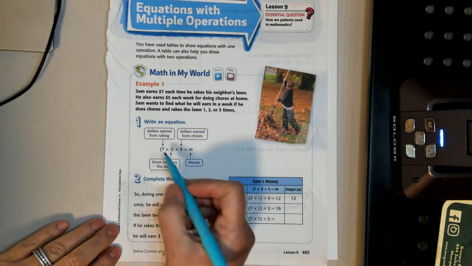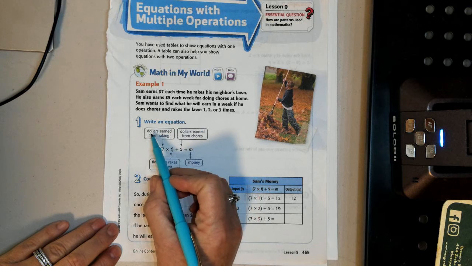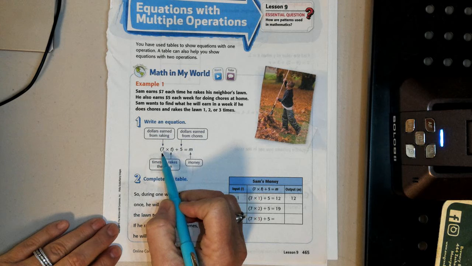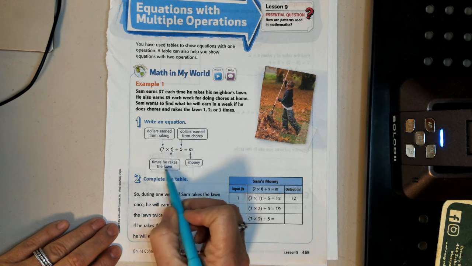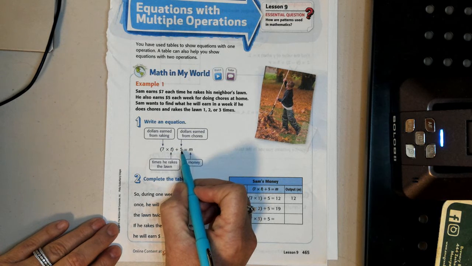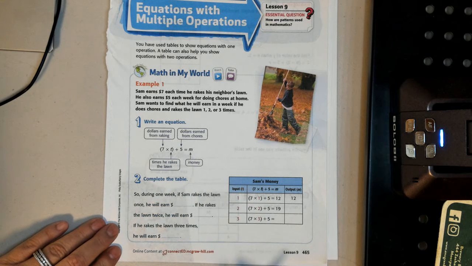So here we're going to have to write our equation. We're going to start with the 1, but we're just going to do the equation with the variables right here. So the dollars earned from raking are $7. Each time he rakes, he gets $7. Times the number of times he rakes the lawn, this is the variable. We're going to put a 1 here if he rakes the lawn once, or a 2 if he rakes twice, or a 3 if he rakes 3 times. Then we also know that he earns that $5 for doing his chores at home. And once we do that, it's going to equal how much money he is going to make.